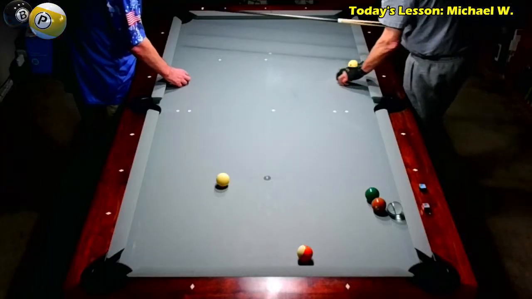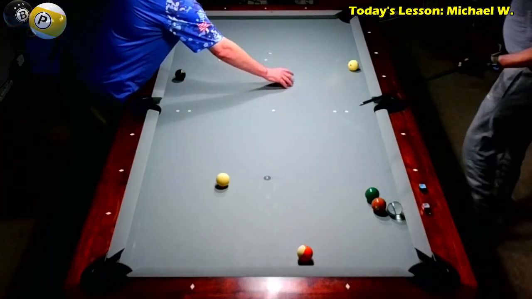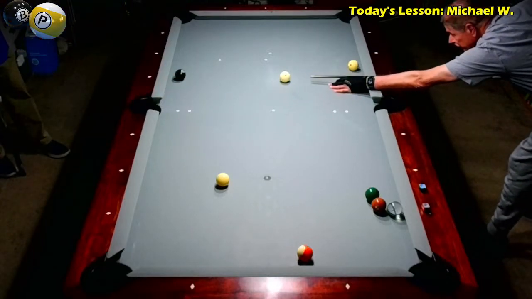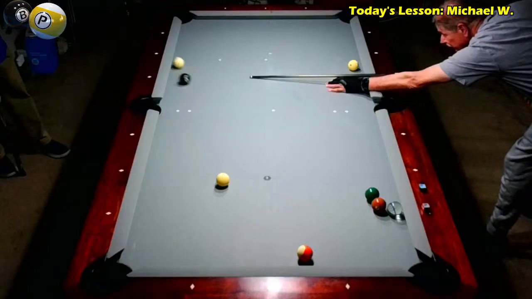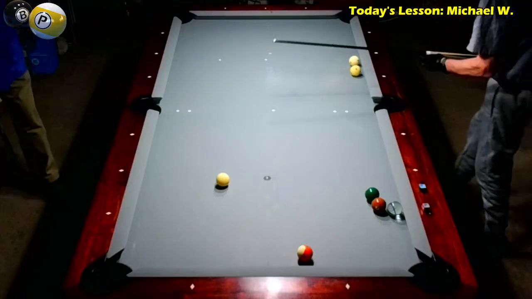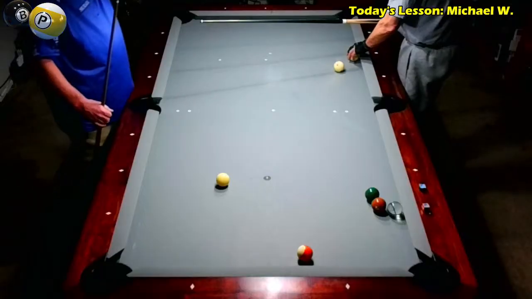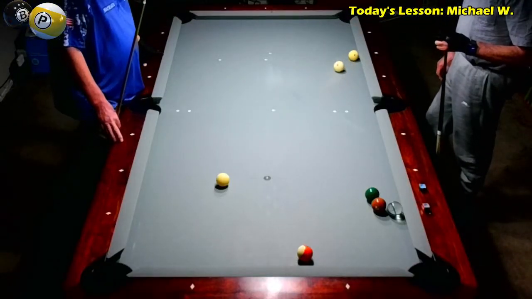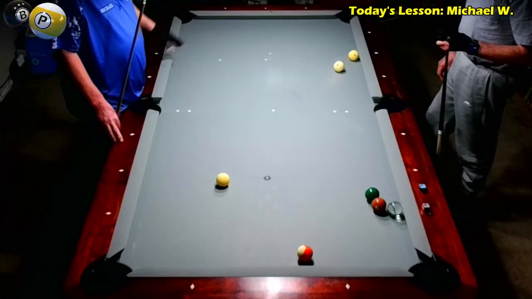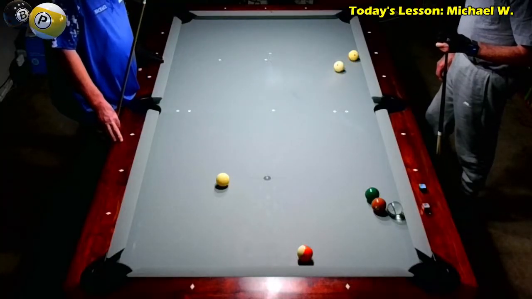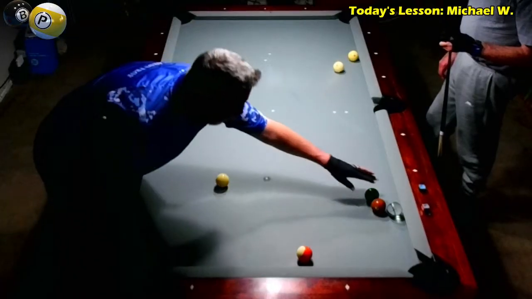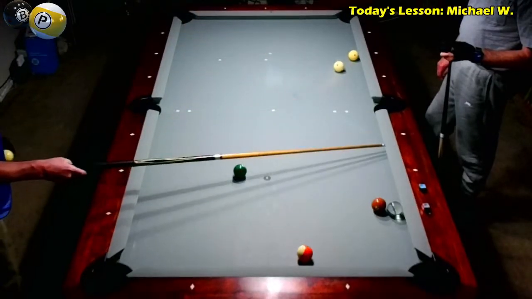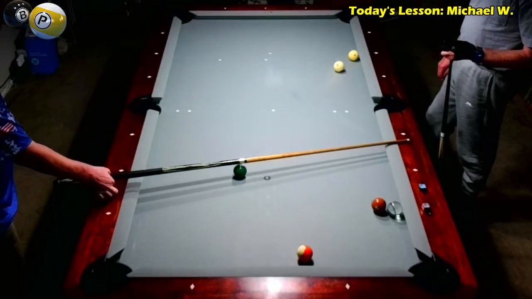So you can see that it does require a lot of cut. There you go. Do a few of those, you'll start to get the feel of them. Same thing with the almost straight in banks, both sides of the table. You can get a feel for the ones that are far away. Do the twice the diamonds.